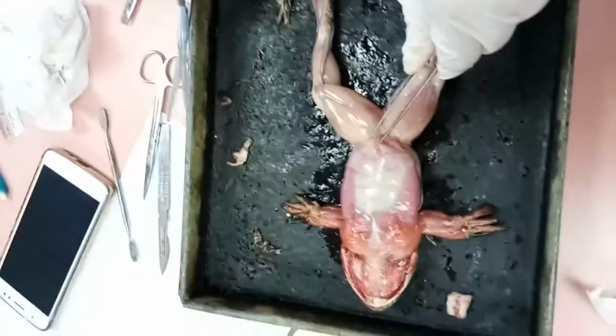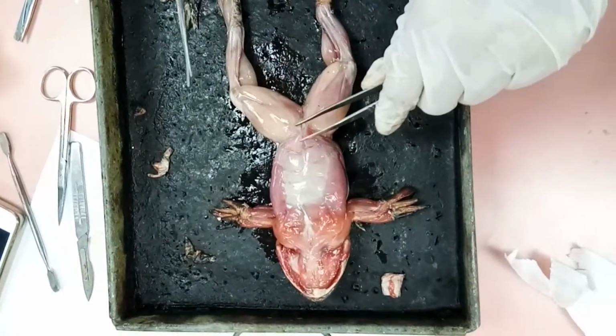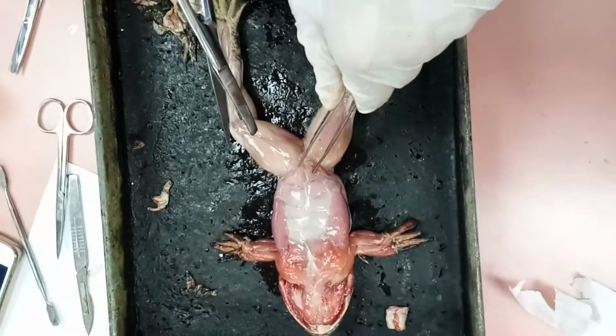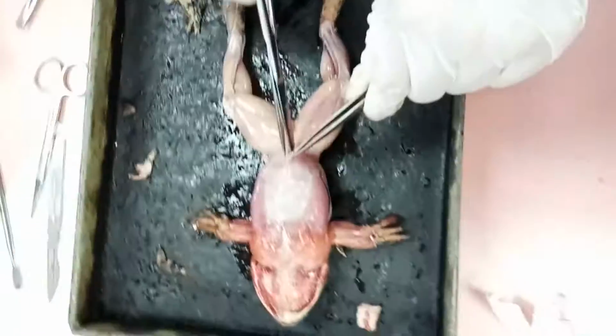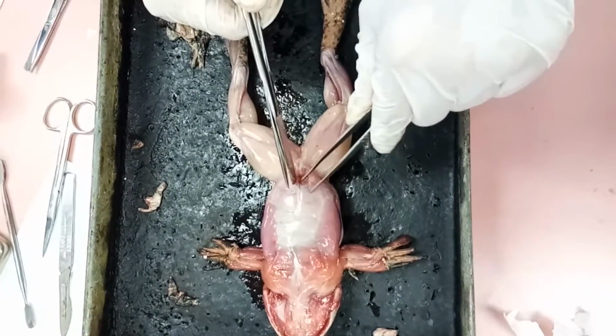Dissect the frog to observe the internal anatomy of the frog. So it's the same method as we cut the skin. Cut the muscle.